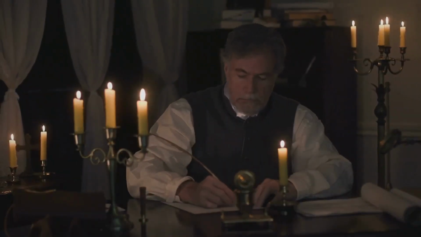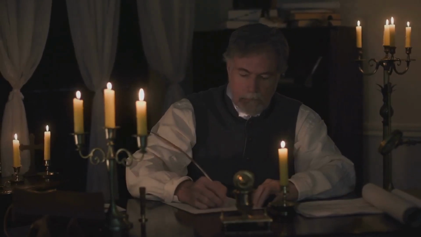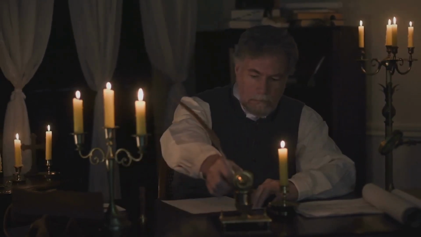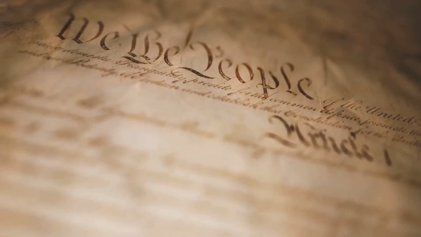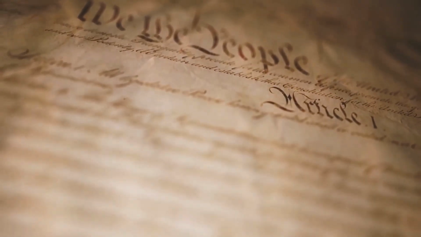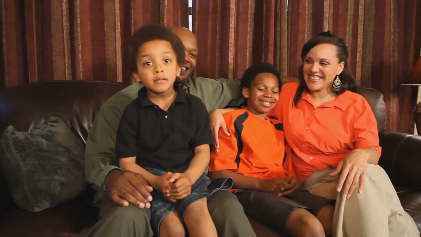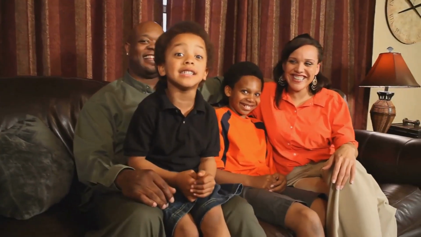The Emancipation Proclamation in 1863 marked a turning point, declaring freedom for slaves in Confederate-held territory. But it was the ratification of the 13th Amendment in 1865 that formally abolished slavery throughout the nation. This monumental shift not only altered the lives of millions of African Americans, but also transformed the economic, political, and social landscape of the country.